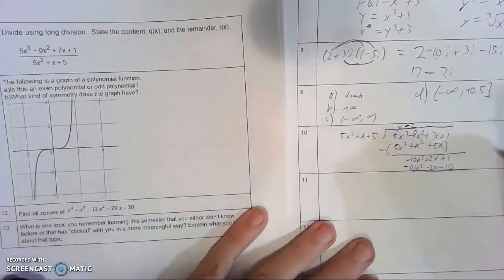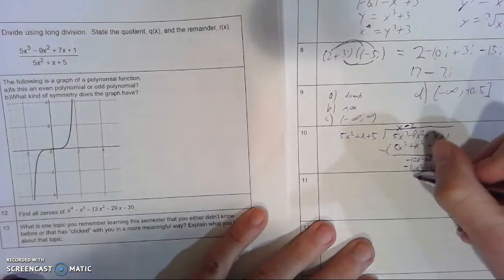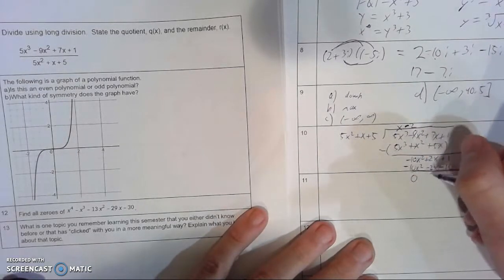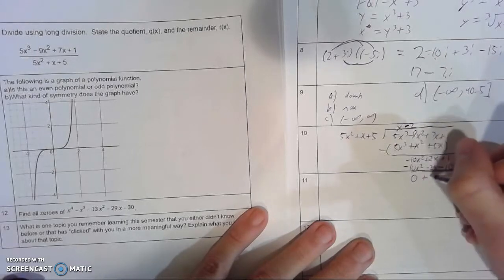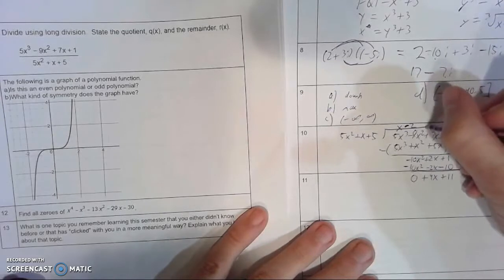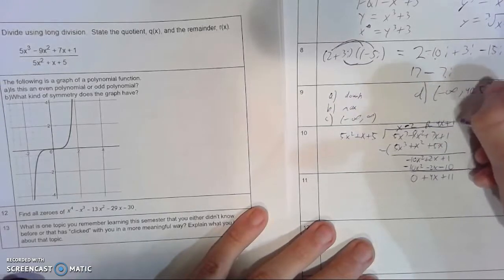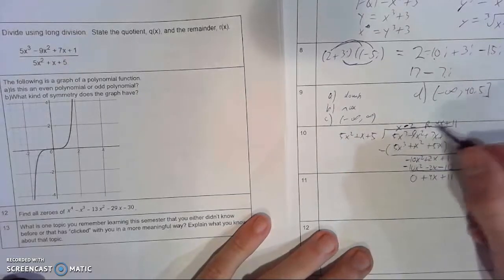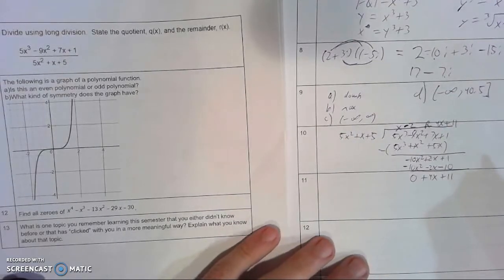I'm going to keep going. Subtract, and it goes away. 2x minus negative 2x is 4x. And 1 minus negative 10 is 11. So we have a remainder, 4x plus 11. Done. x minus 2 is the quotient, 4x plus 11 is the remainder.